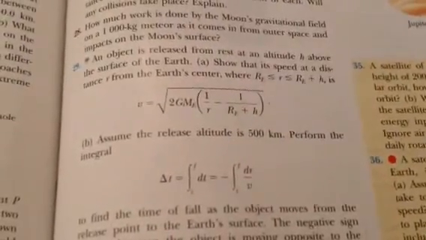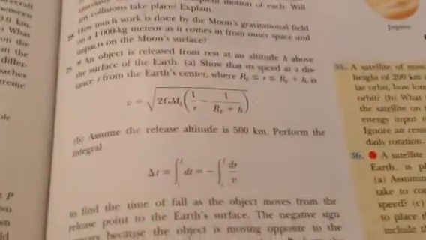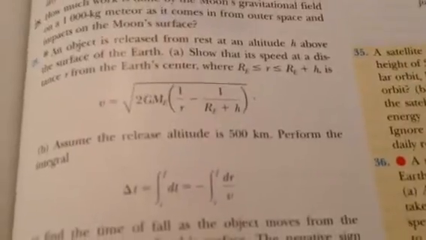An object is released from rest at an altitude h above the surface of the Earth. Show that its speed at a distance r from the Earth's center, where R_E, the radius of the Earth, is less than or equal to r, which is less than or equal to R_E plus h, is this equation. So I'm going to do part A first.